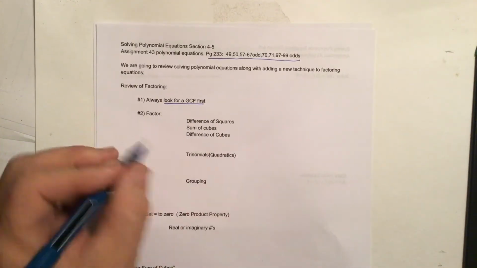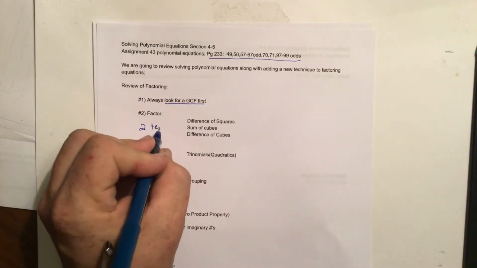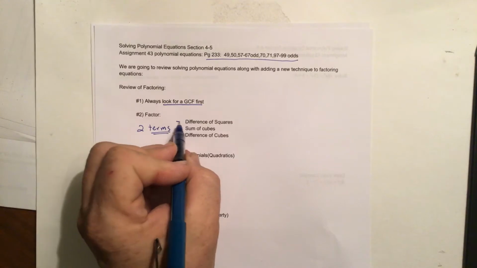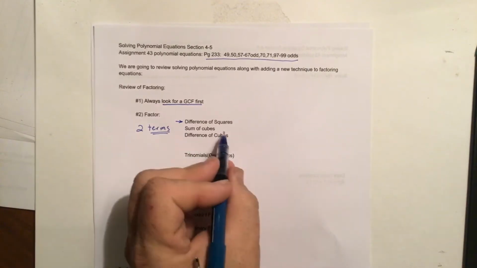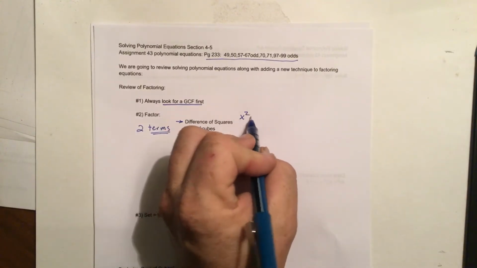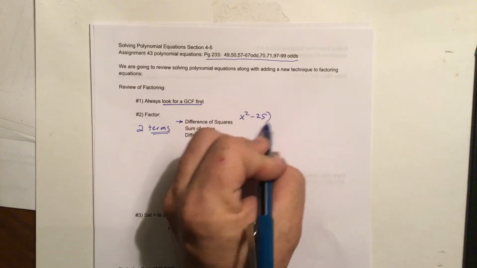After you look for a greatest common factor and you're looking at two terms, you have a couple of options. You have the difference of squares, which means you can have a perfect square on either side, like x squared minus 25.